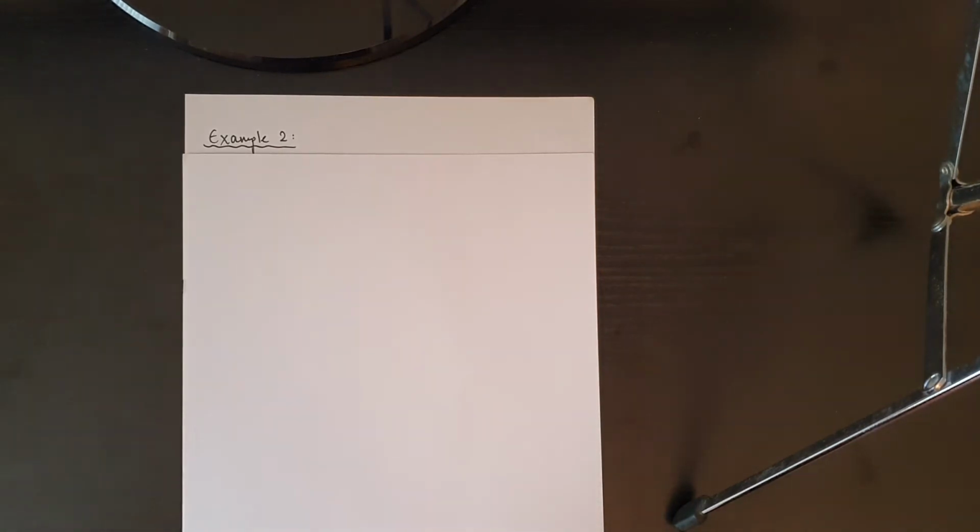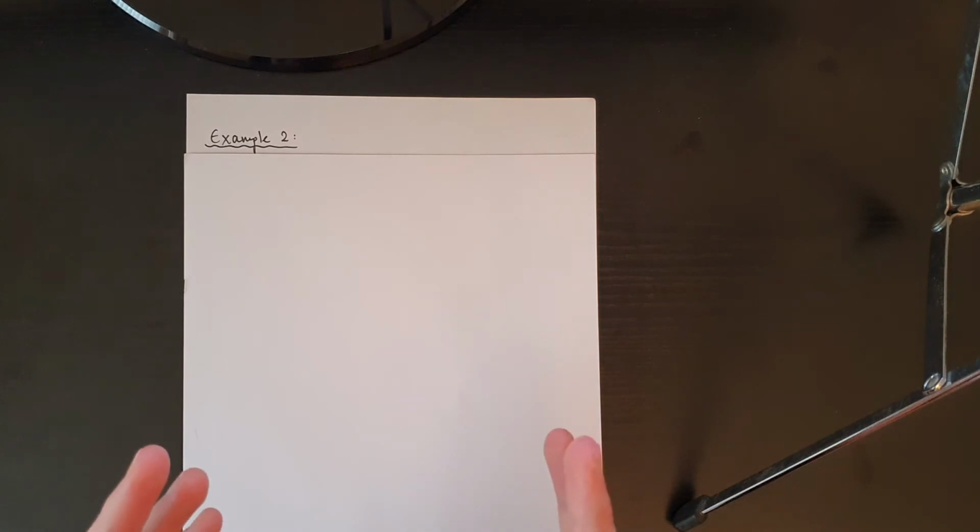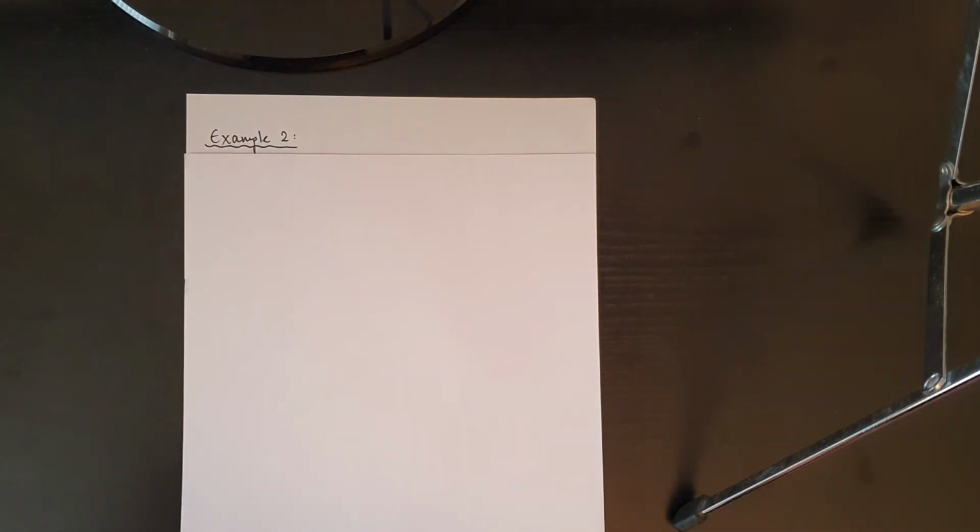Sometimes it will be the temperature change, sometimes it will be the mass. So in those cases, you're going to have to rearrange the equation to suit what it is you want to figure out. So we'll have a look at an example of that just now.